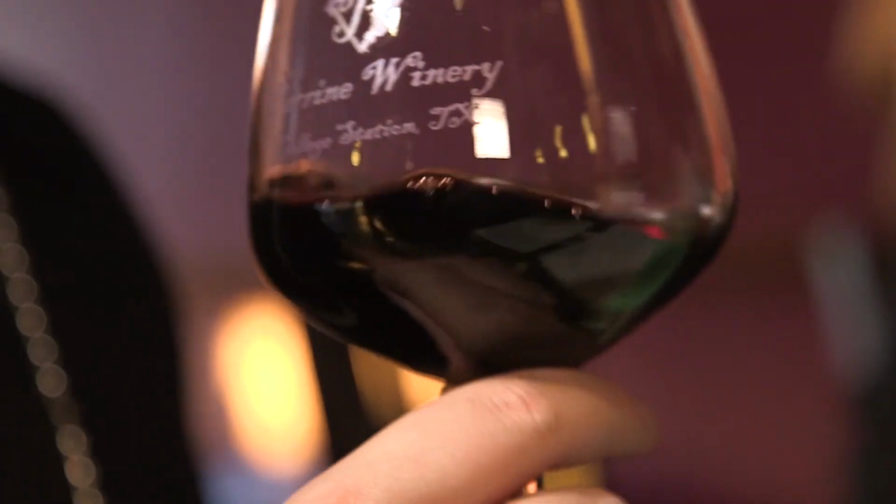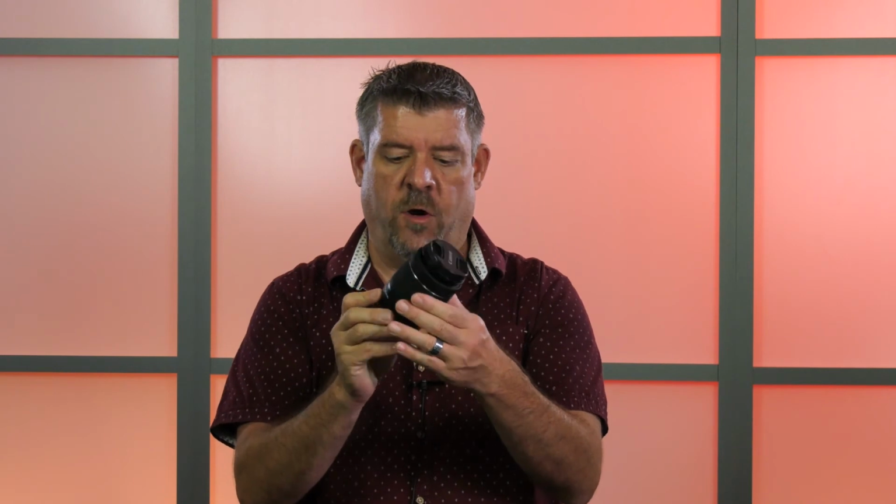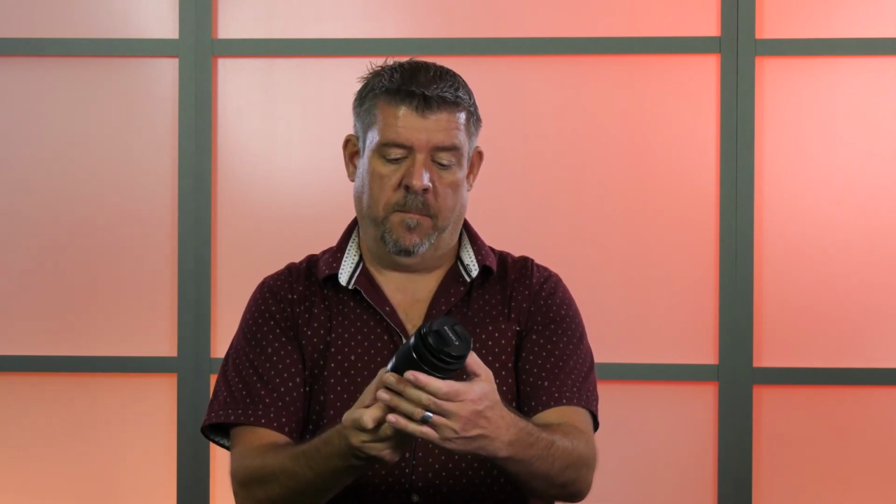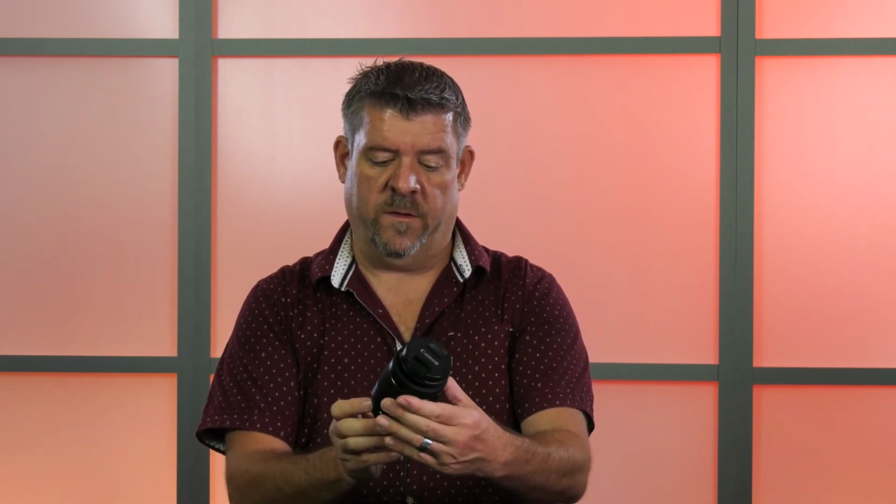Let's move to this guy here. This is what I said earlier. This is the kit lens. It comes with all the cameras for free. It is 18 to 55, but it's not going to have a very large aperture. It does not say on here what the aperture is, but it's probably like 4.5 or 5.